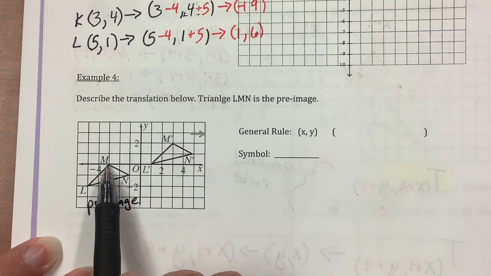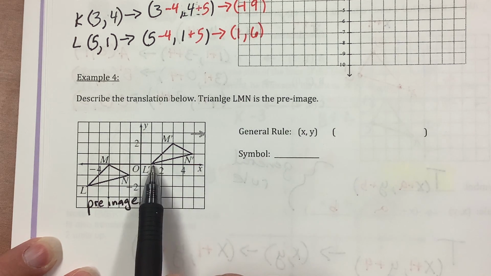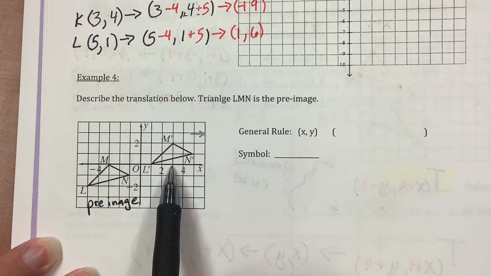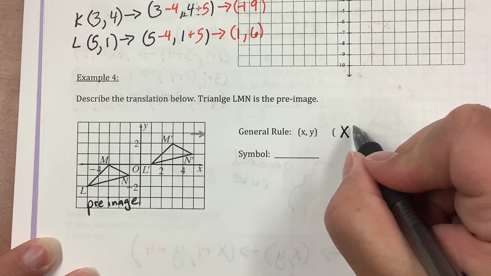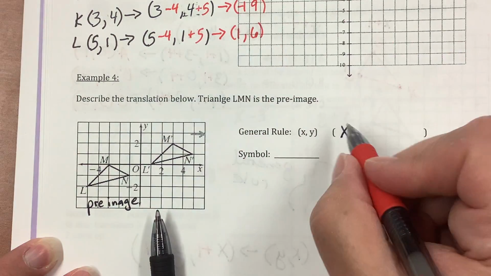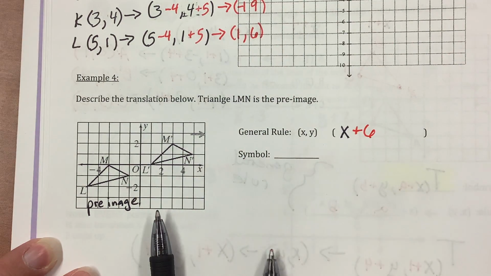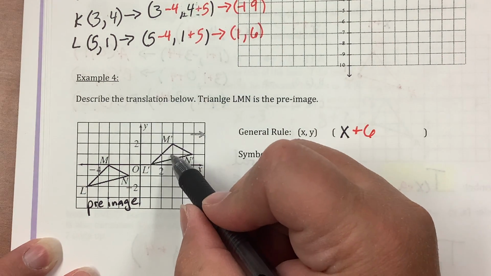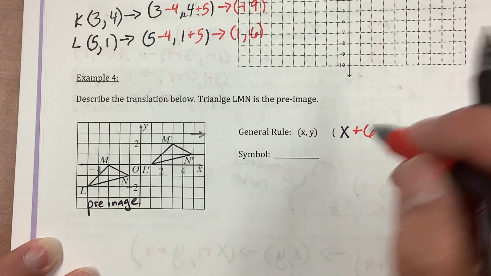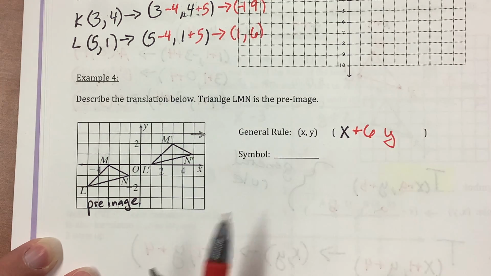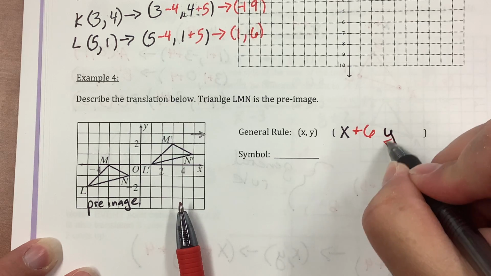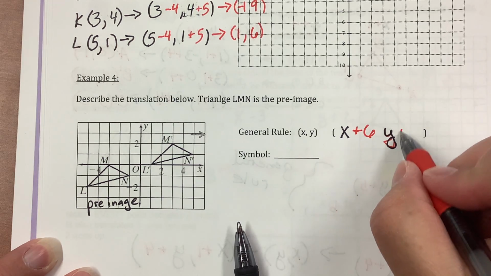Well, let's look at M. M went 1, 2, 3, 4, 5, 6 places to the right. And Y went 2 up.